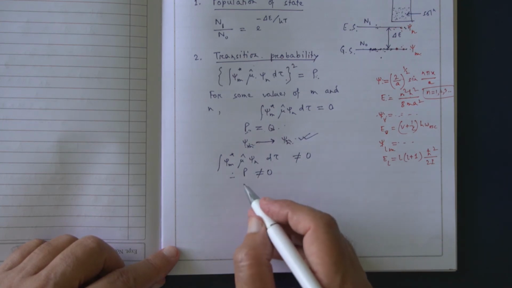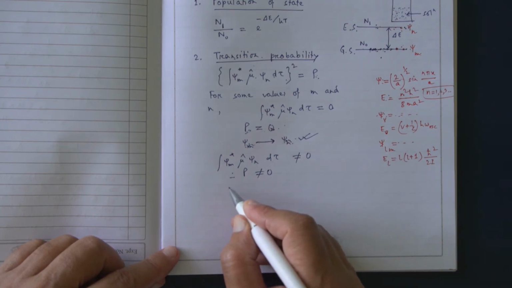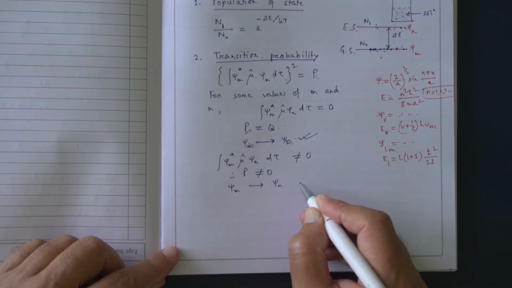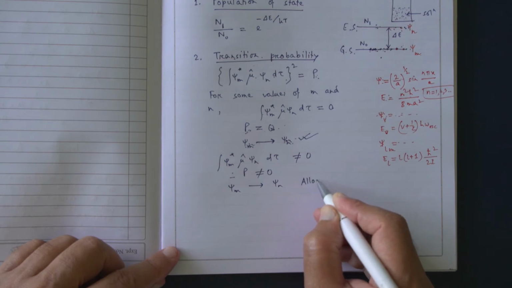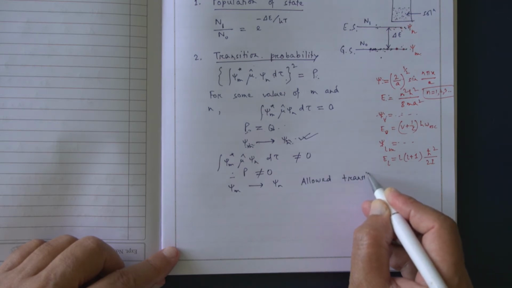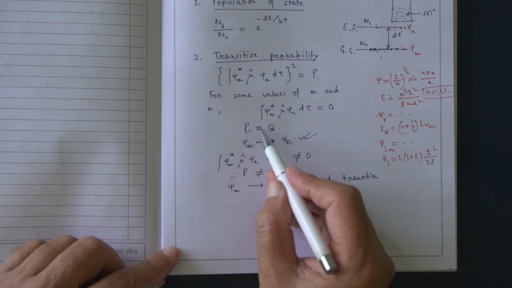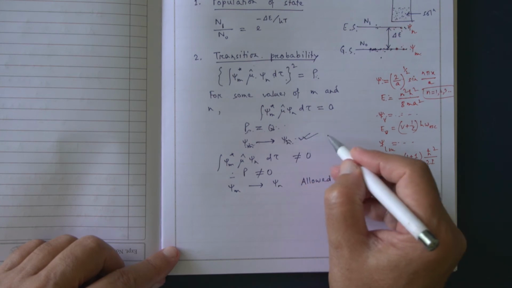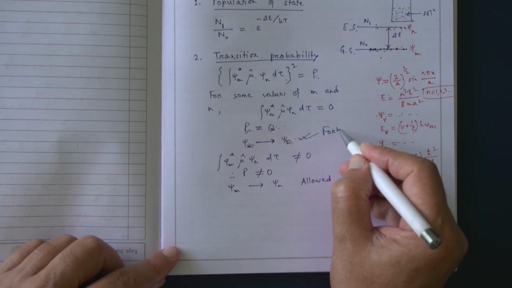In this case, we say that this is allowed transition. And in this case, transition probability is zero. In this case, we say that this is forbidden transition.